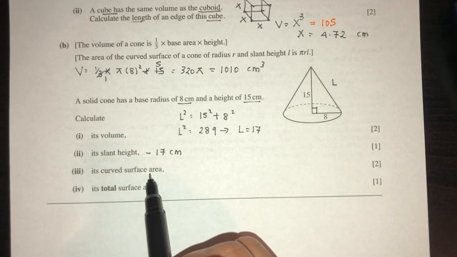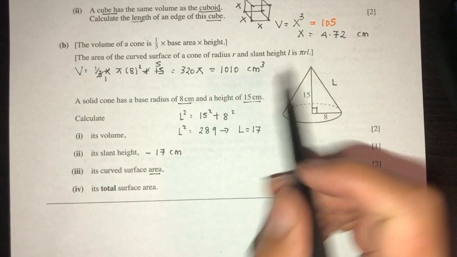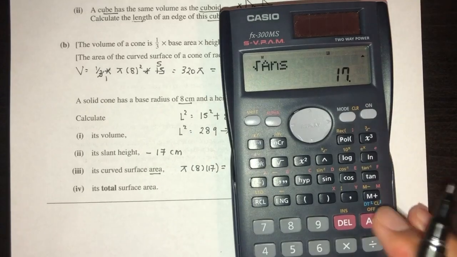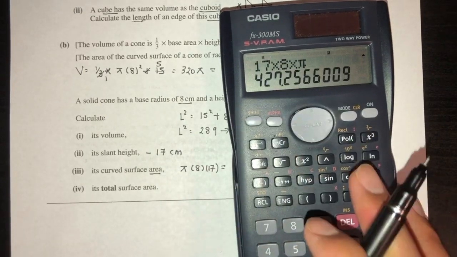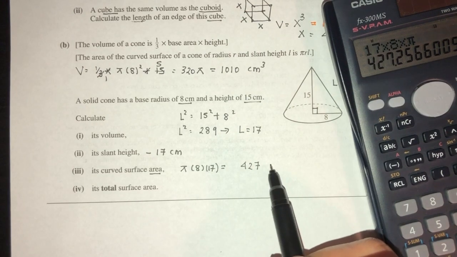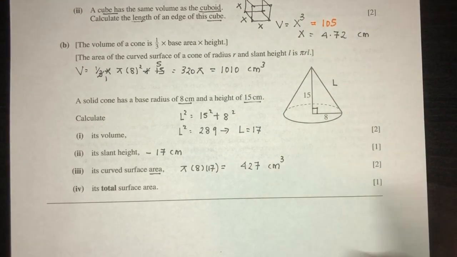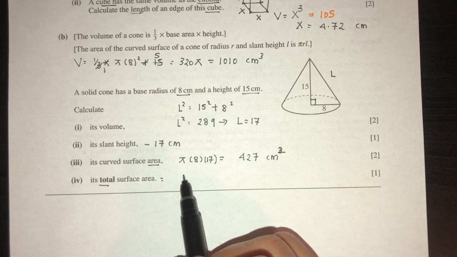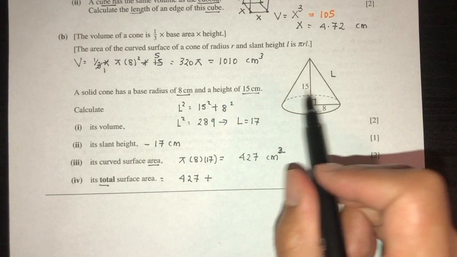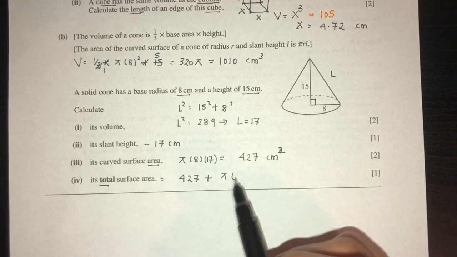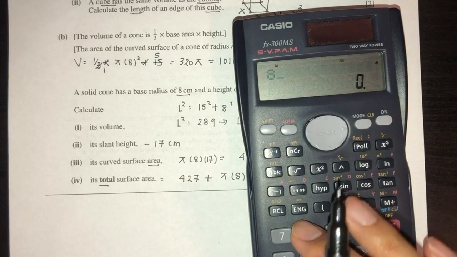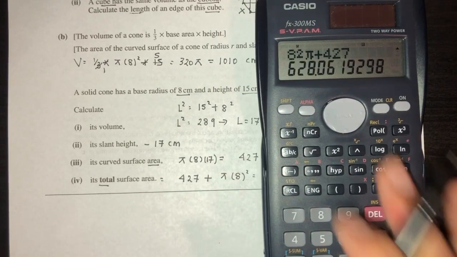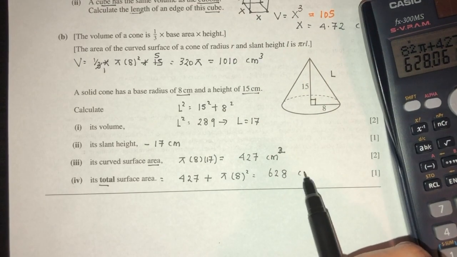Now for part 3, find its curved surface area. Using the formula you have been given, it is pi, r is 8, L is 17. So 17 times 8 times pi. That will be 427, correct to 3SF. Now finally, find the total surface area. It is the curved surface area plus the base area, which is pi r square, given by 8 square pi, plus 427. That will be 628 centimeter square.